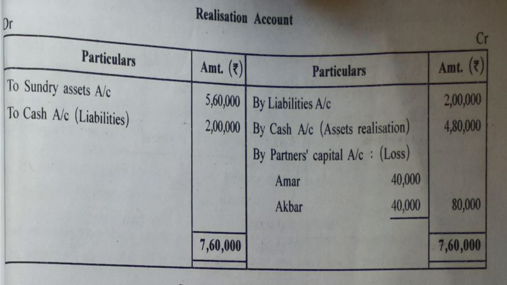5,60,000 minus 80,000 gives you 4,80,000, and the remaining loss here is 80,000. Now the journal entry for payment of liabilities. Liabilities are of 2 lakh and nothing is instructed about how much is the amount paid towards liabilities, so the amount is 2 lakh again.